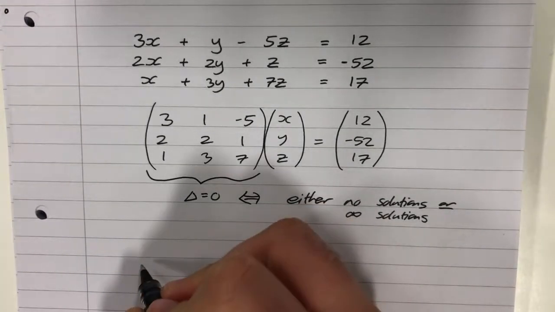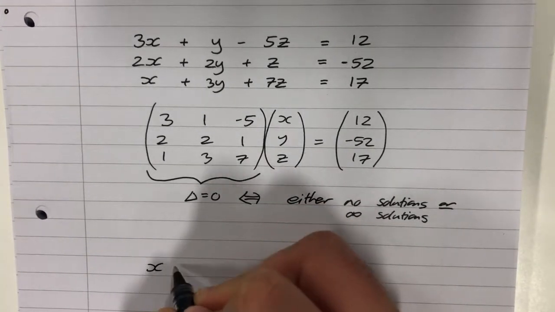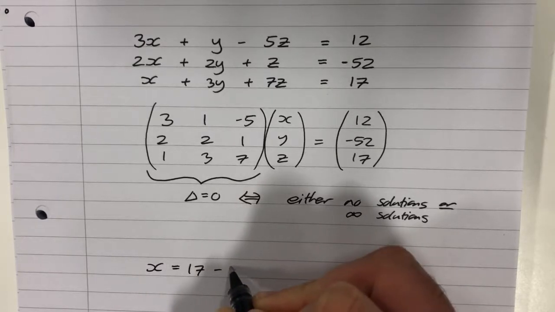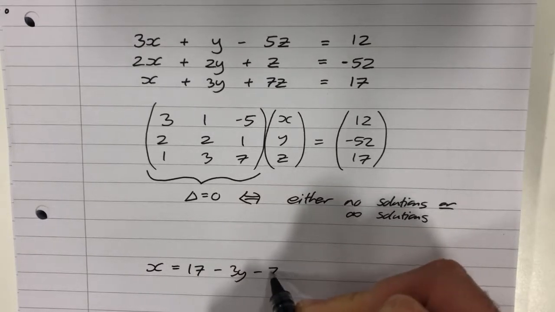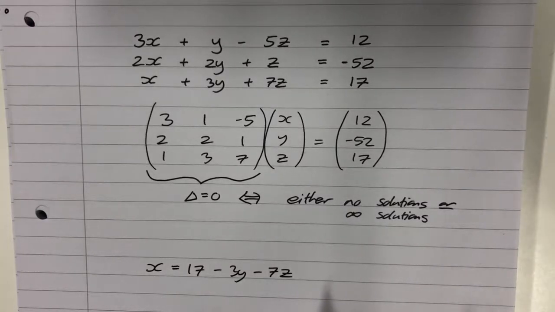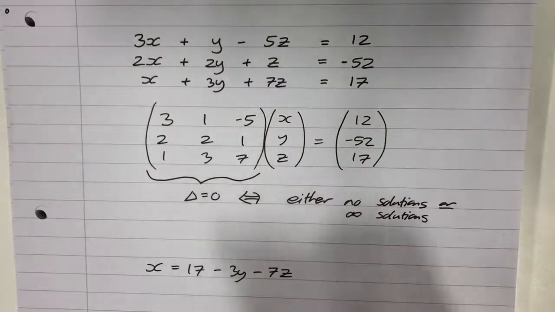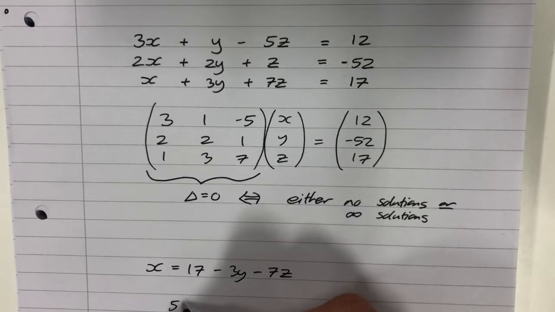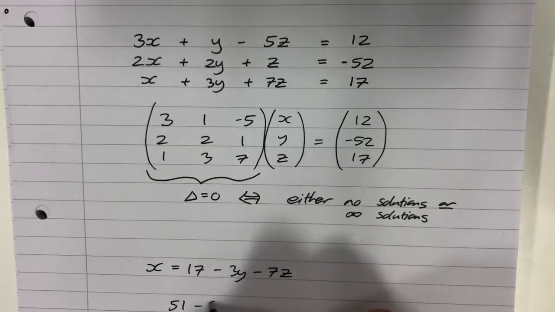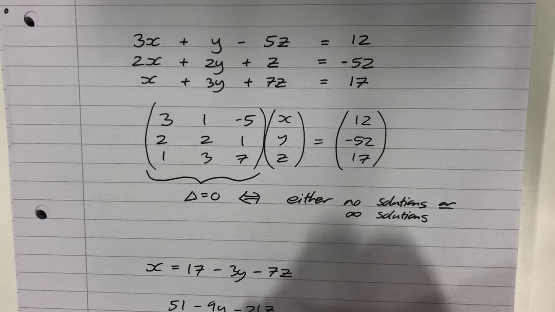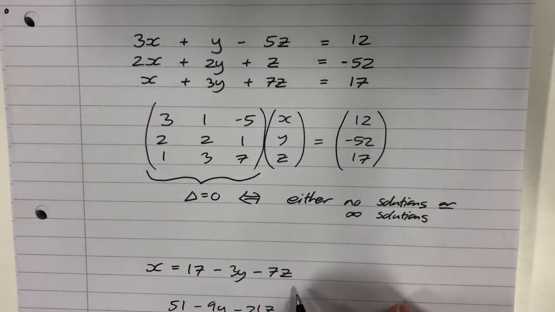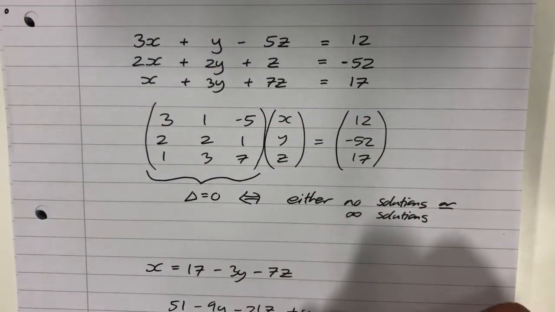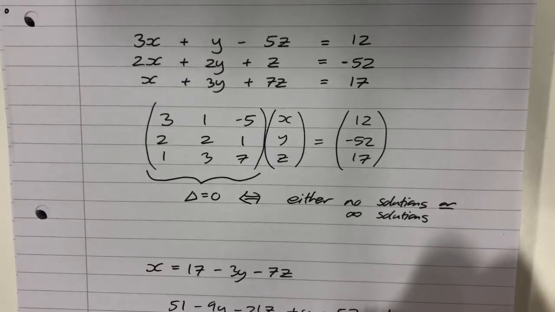So let's take this third equation and make x the subject. So that's x is equal to 17 minus 3y minus 7z. And I'm going to take that definition of x and plug it into the other two. So I'm going to get 3 times that, so that is 51, minus 9y, minus 21z, so that's 3x, plus y, minus 5z, equals 12.